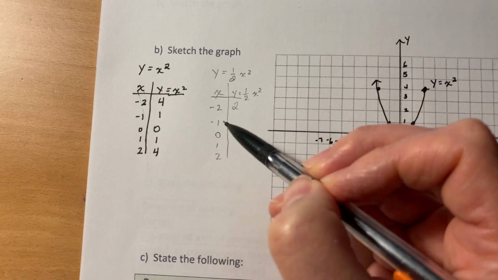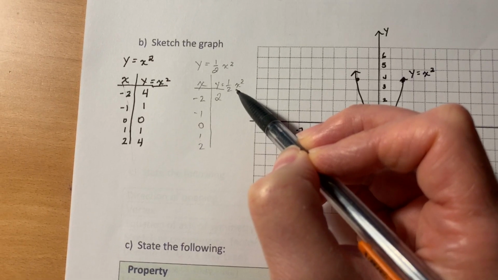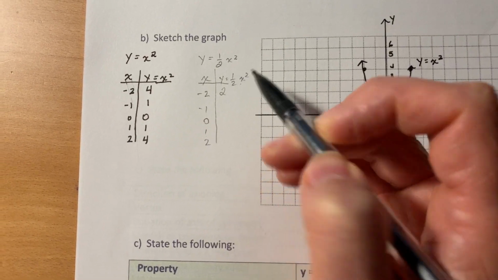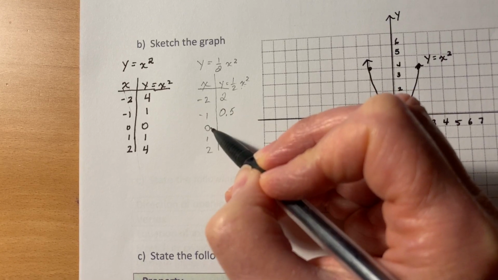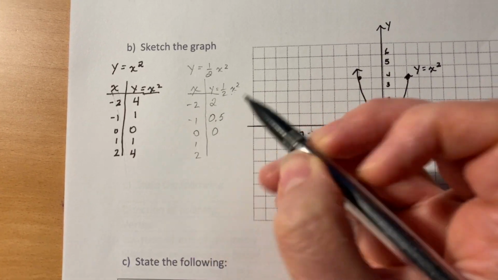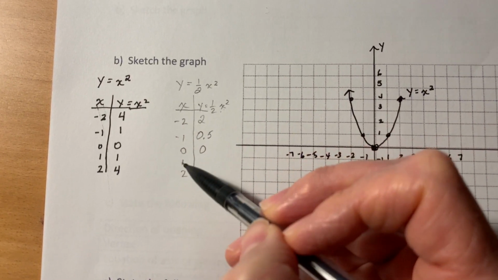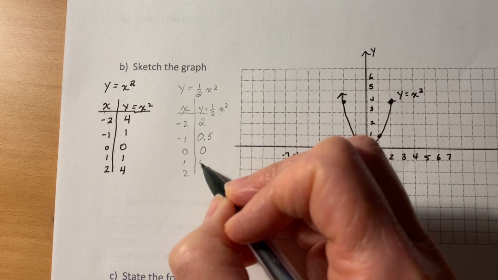Do the same idea. You can use your calculator here. Take -1, square it, you get 1. Times it by 1/2, you get 0.5. 0 squared, 0. Times it by 1/2, still 0. 1 squared, 1. Times it by 1/2, 0.5.